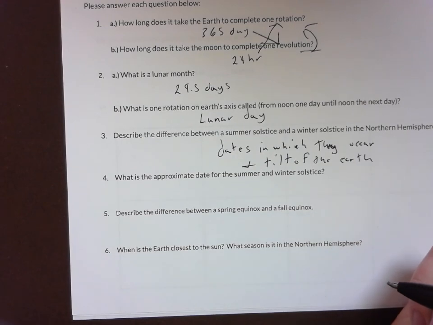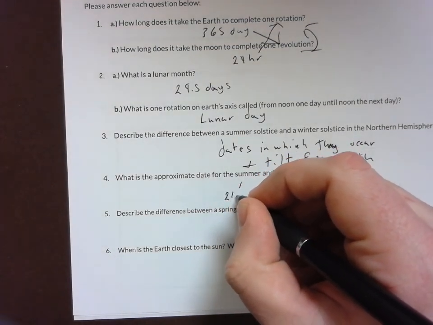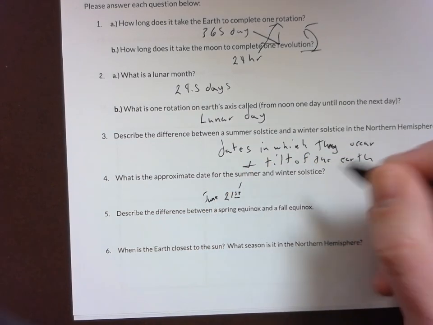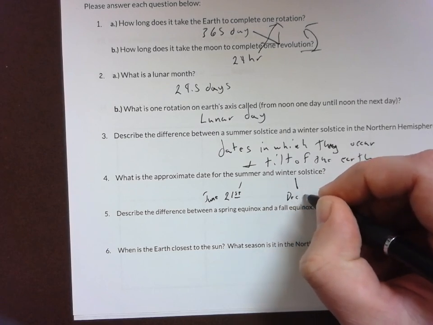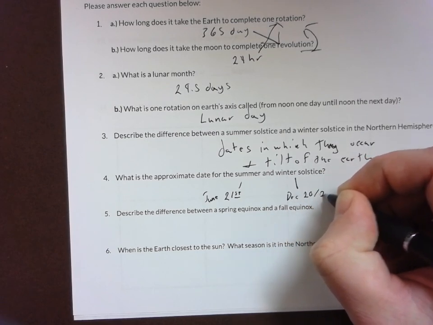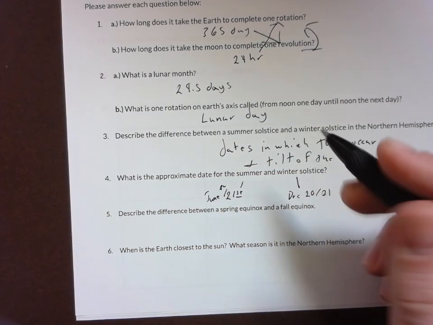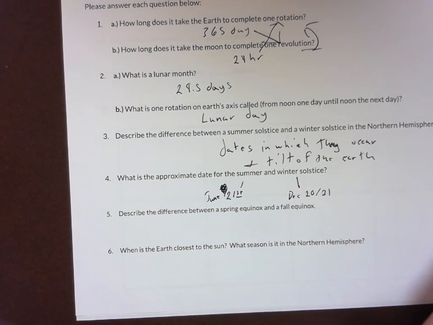So approximate date for summer solstice is 21st of June, and winter solstice is December 20th/21st. Same thing with this one, 20/21st. I think it might be 20, 21, 22, but go with 21st and you should be fine.